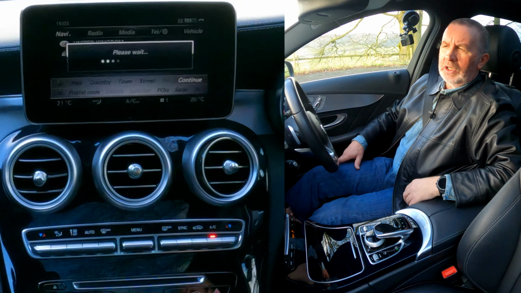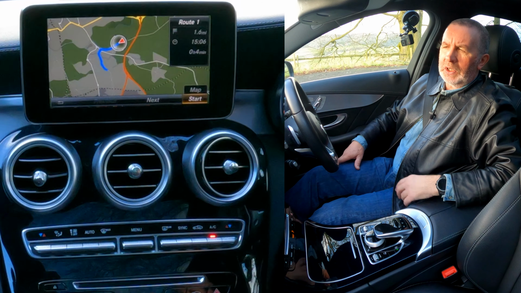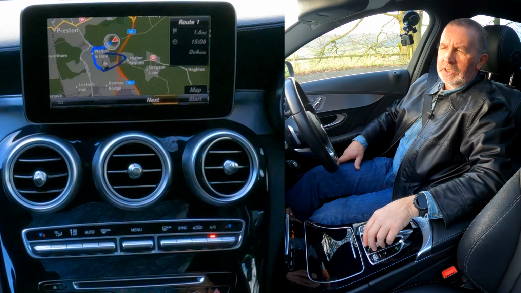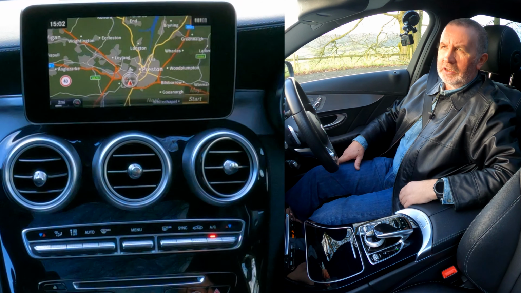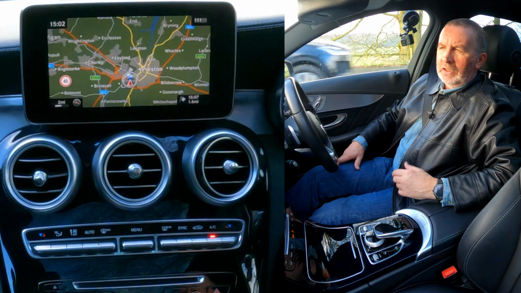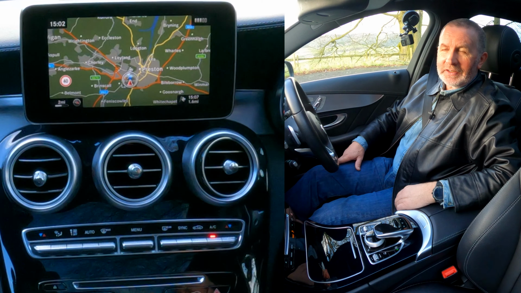Gone to continue, click continue. Your route is being calculated. And then you've got start. It's already on start. Click start. Please follow the road for 1 mile. It's not actually the easiest system to use, but once you get used to it, you'll be fine.